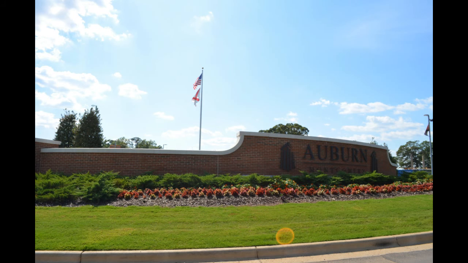I'm going to approach this as if you're brand new to campus. This is the beautiful main entrance to AUM on Taylor Road. There are other entrances to campus, but this is the most prominent. Drive in there and find a place to park.